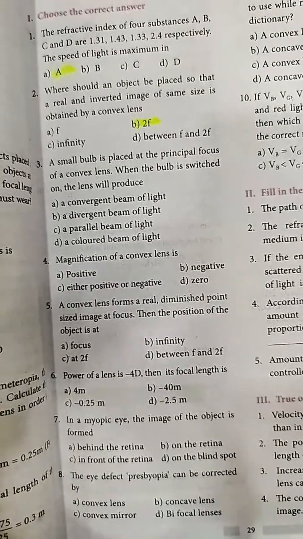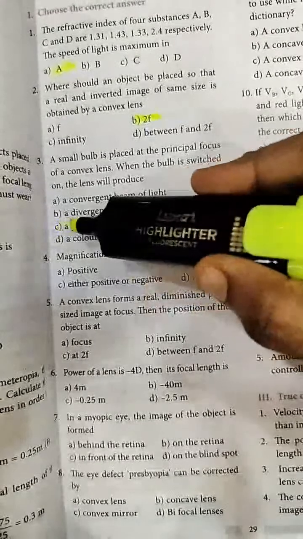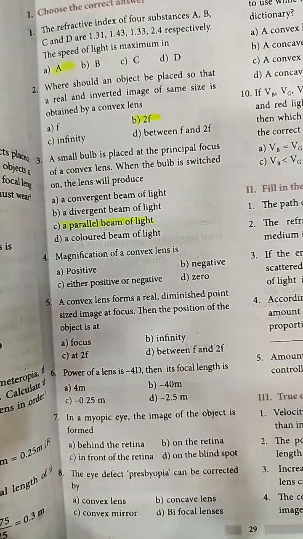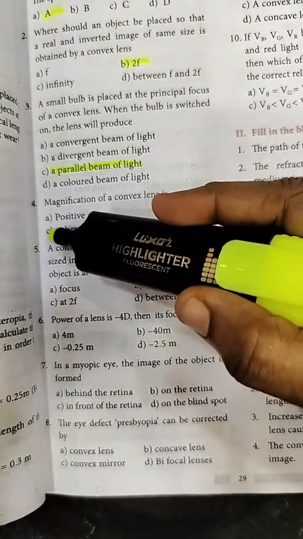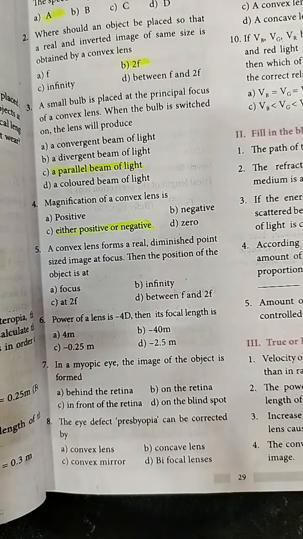Third question. A small bulb is placed at the principal focus of a convex lens. When the bulb is switched on, the lens will produce option C, a parallel beam of light. Fourth question. Magnification of a convex lens is either positive or negative. Option C is the right answer, either positive or negative.